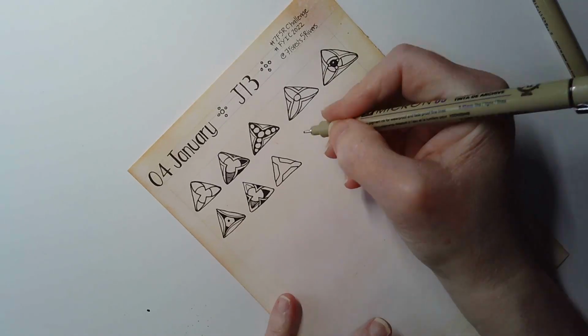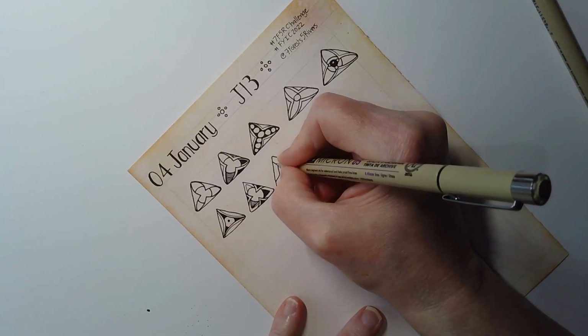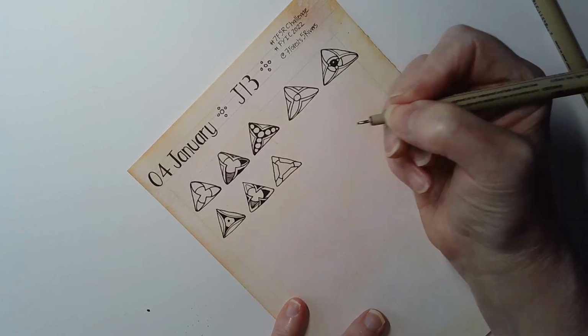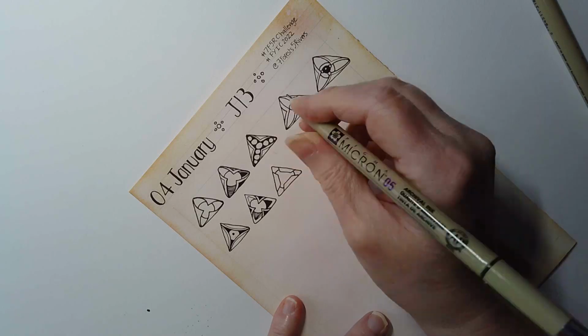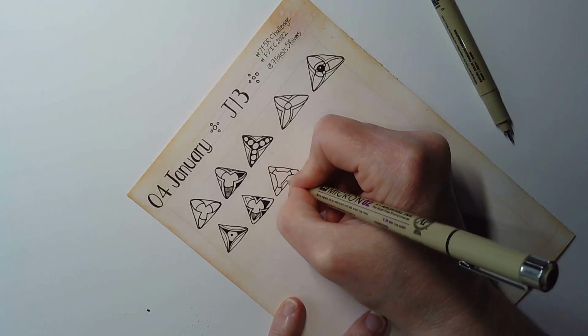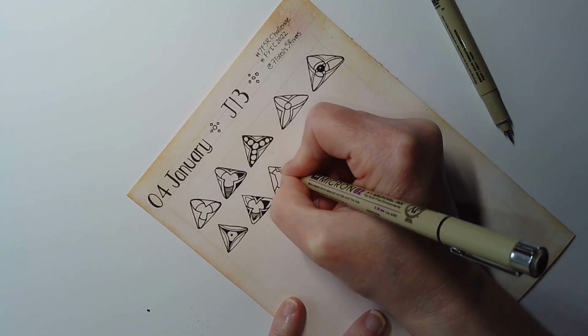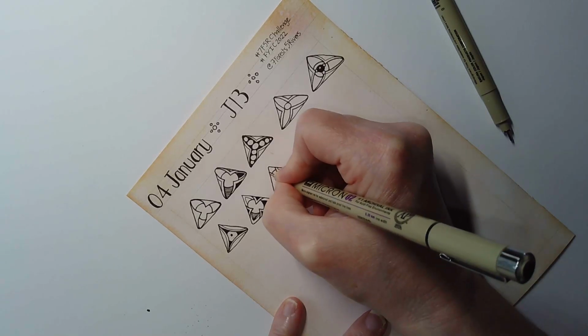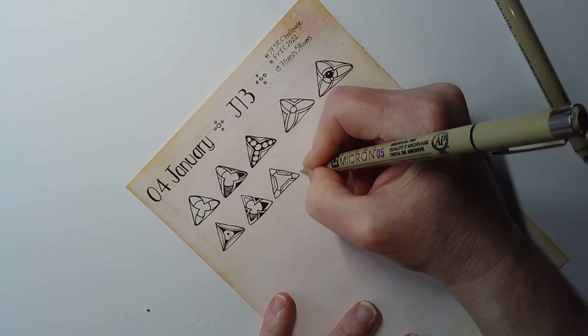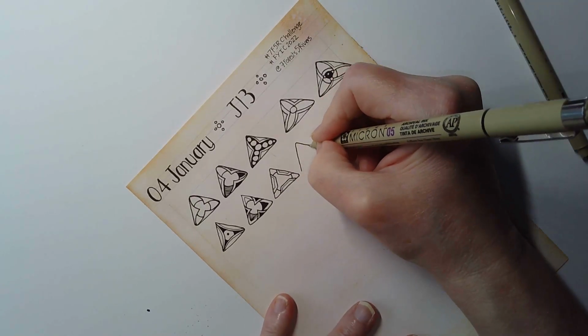That would be another way of drawing them. But we can certainly draw an orb in there, and just draw these. So instead of having pointy flaps holding the orb in place, we've now got this kind of thing going on, different shape.